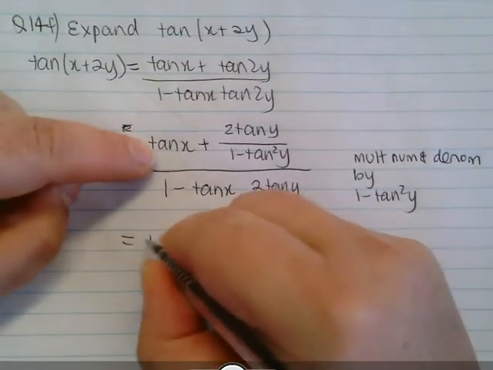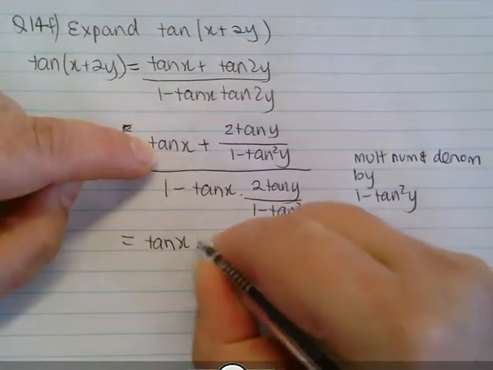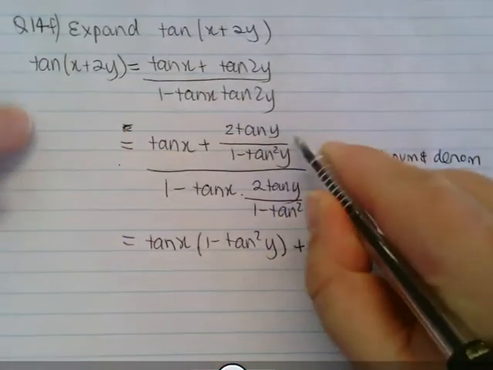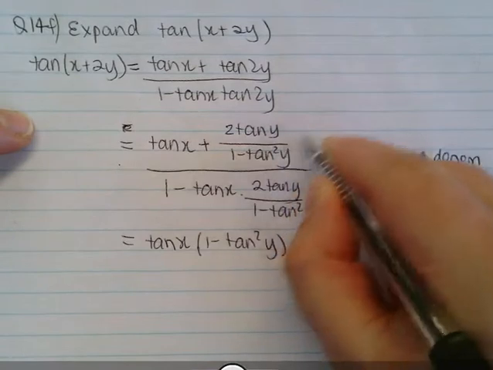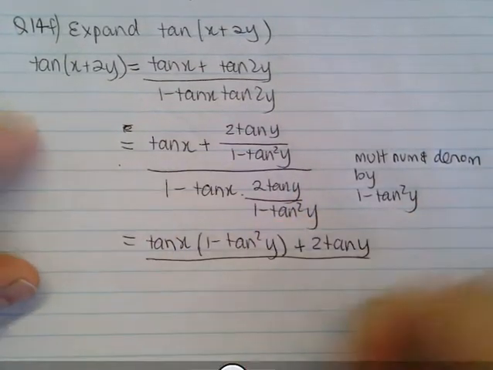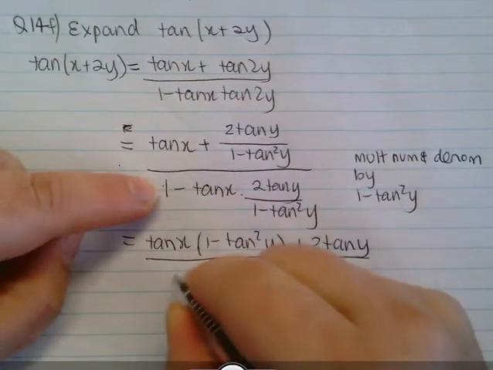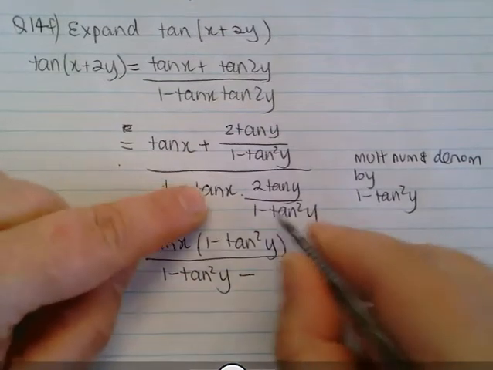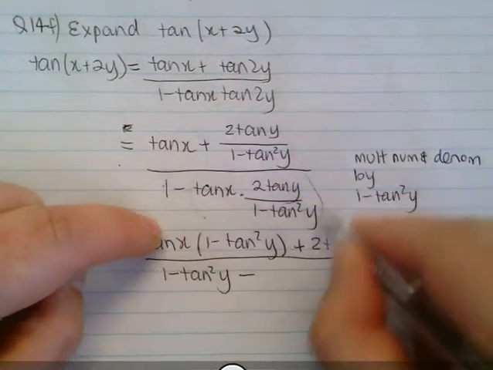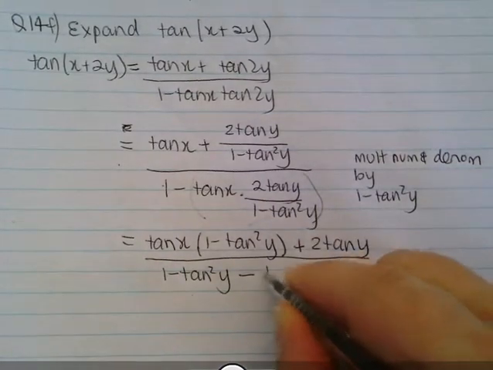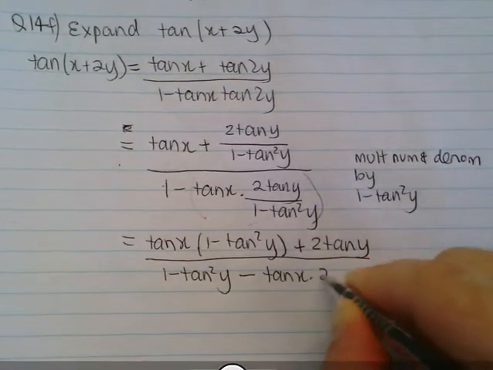Okay, so we've got tan of x times bracket 1 minus tan squared y plus, if we multiply this by 1 minus tan squared y, it cancels with the denominator, plus 2 tan y over, multiply the first term by 1 minus tan squared y, and you get 1 minus tan squared y minus, now this whole thing is a term, so if you multiply by 1 minus tan squared y, you just lose the denominator, minus tan of x times 2 tan y.